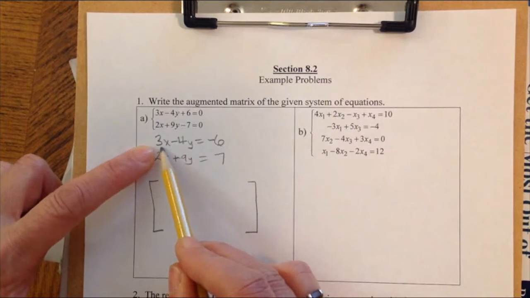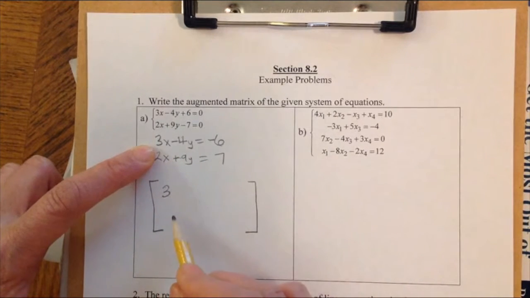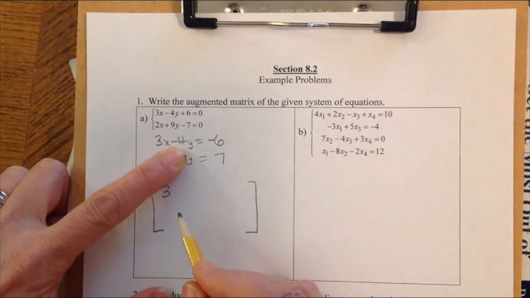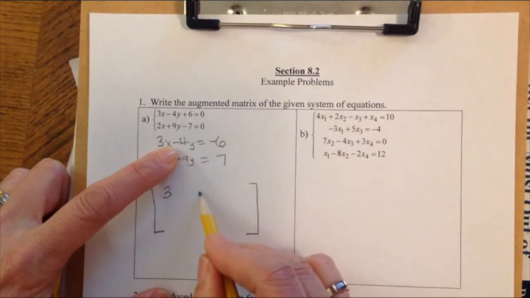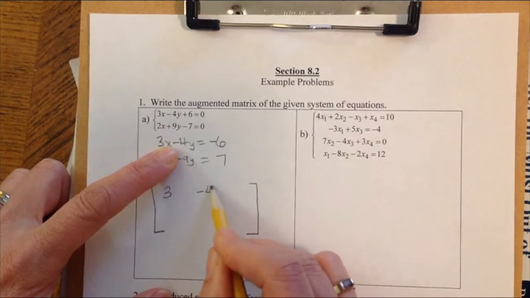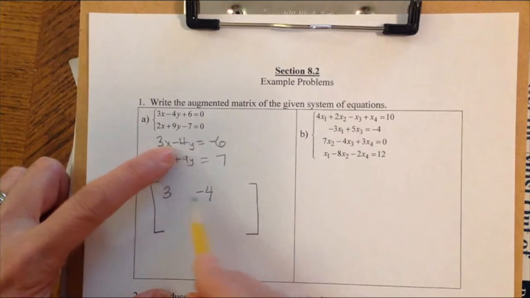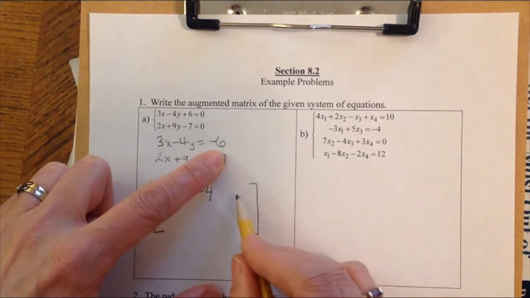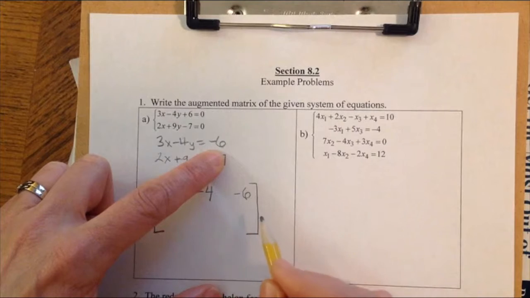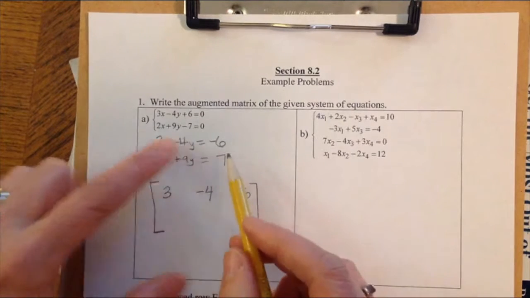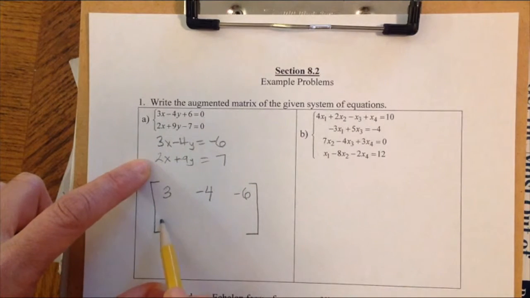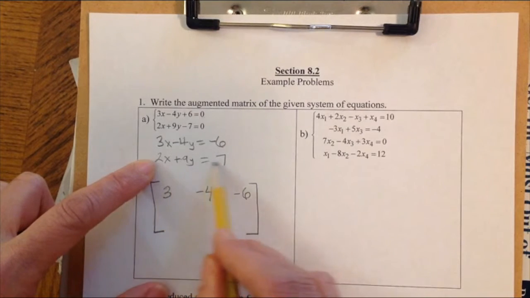So for this first equation, I have a 3x, so I'm going to put a 3 here. And then I have a minus 4y, so I need to incorporate the sign, so my next entry is negative 4. Notice no variables here, just the numbers. And then the opposite side of the equation is negative 6. Now for the next row of our matrix, we go to the second equation.